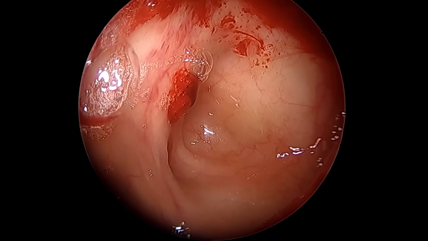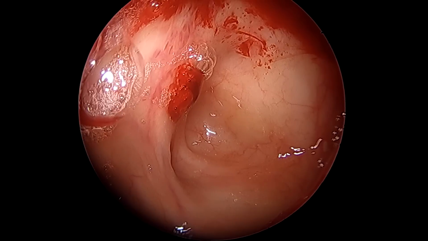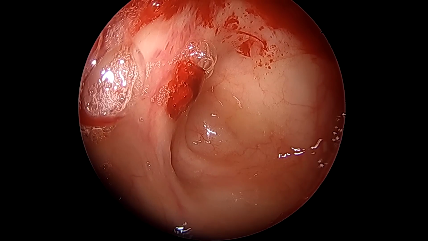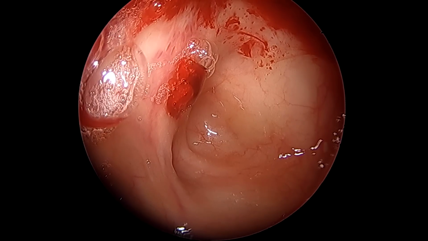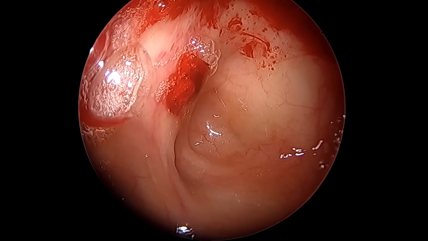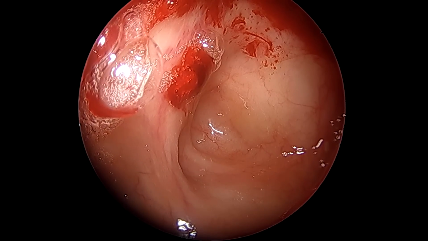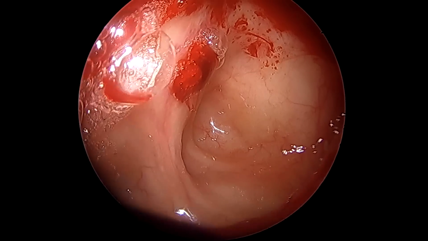It is actually moving towards you on the screen right now. You can actually see it's moving. You're seeing the mucociliary action live on the screen right now. See how the blood clot is moving towards you? That's the mucociliary clearance of the mucosa within the maxillary sinus. Very brilliantly seen.